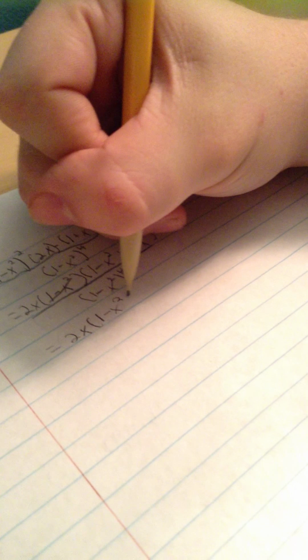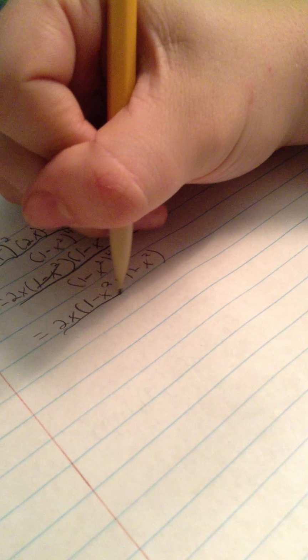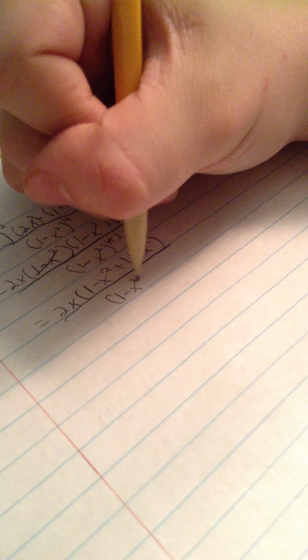And then if you do some factoring, you get 2x times 1 minus x squared times 1 minus x squared plus 1 plus x squared all over 1 minus x squared to the fourth, and then this cancels out with one of these, so then you get 2x times 1 minus x squared plus 1 plus x squared all over 1 minus x squared to the third, which equals 2x times 2 all over 1 minus x squared to the third, which equals 4x over 1 minus x squared to the third.